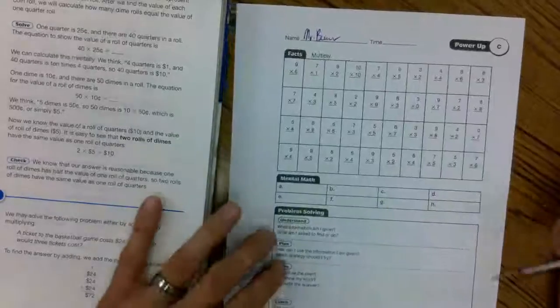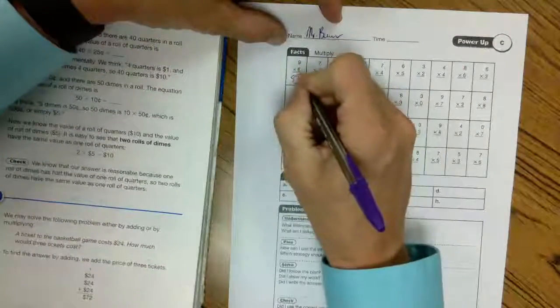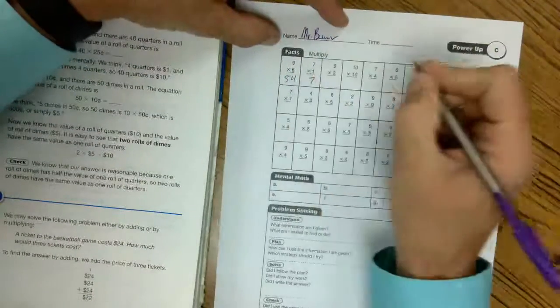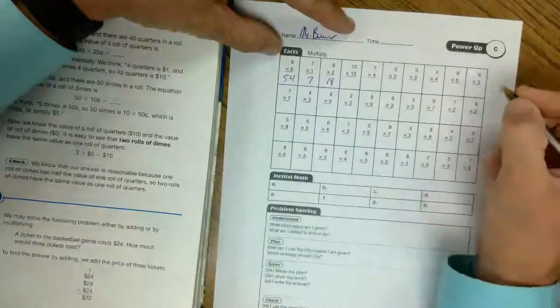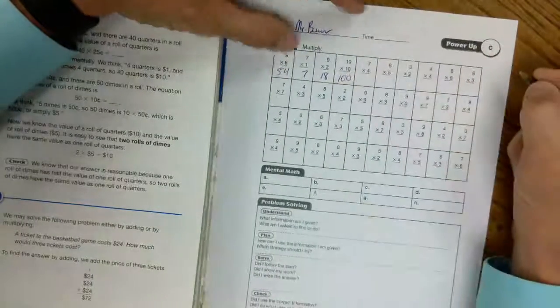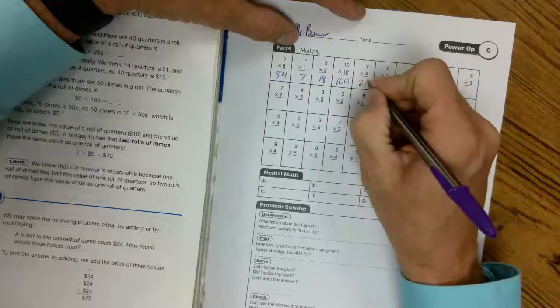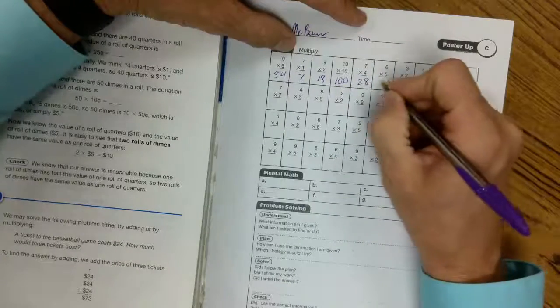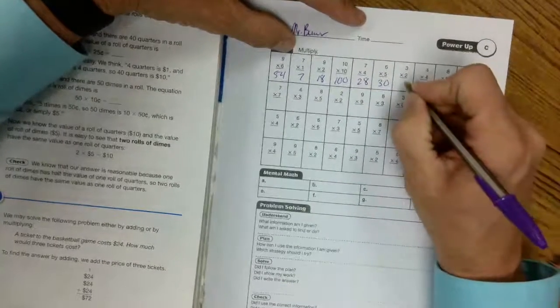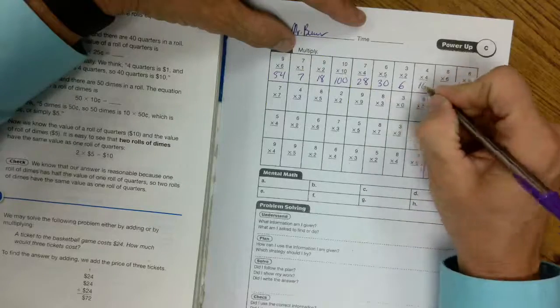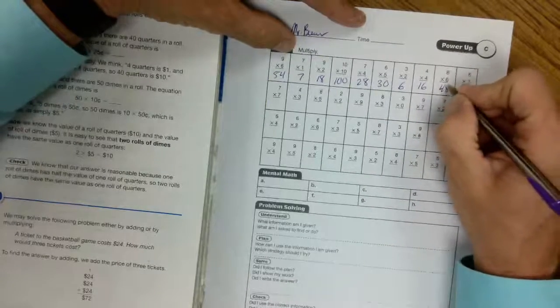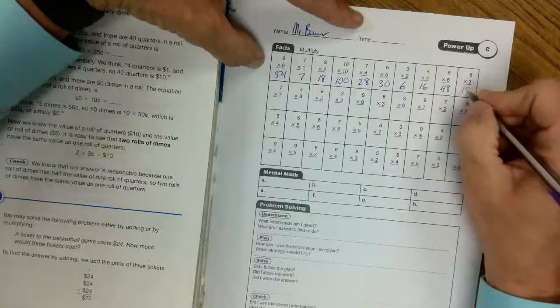Here we go. 9 times 6 is 54. 7 times 1 is 7. 9 times 2 is 18. 10 times 10 is 100. 7 times 4 is 28. 6 times 5 is 30. 3 times 2 is 6. 4 times 4 is 16. 8 times 6 is 48. 6 times 3 is 18.